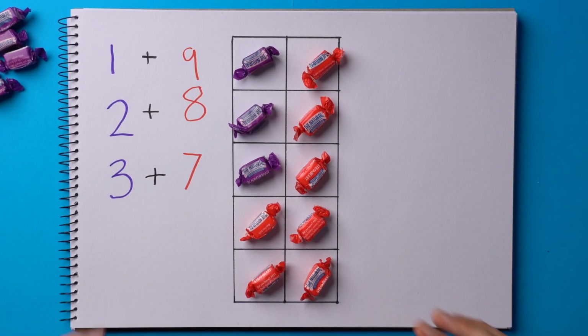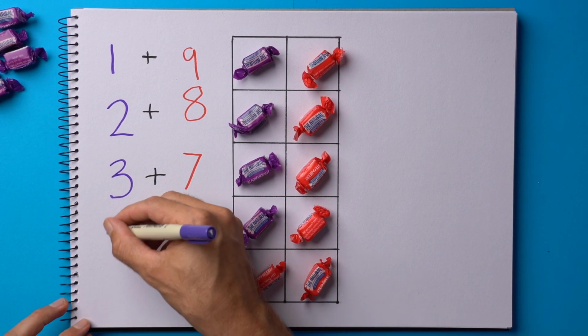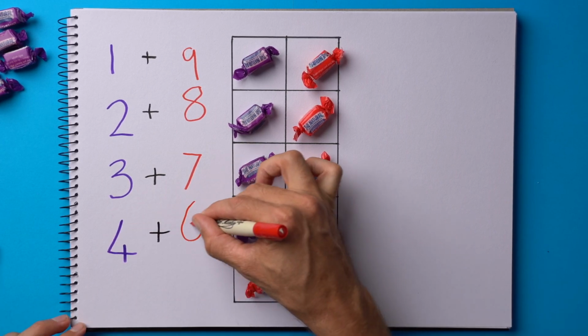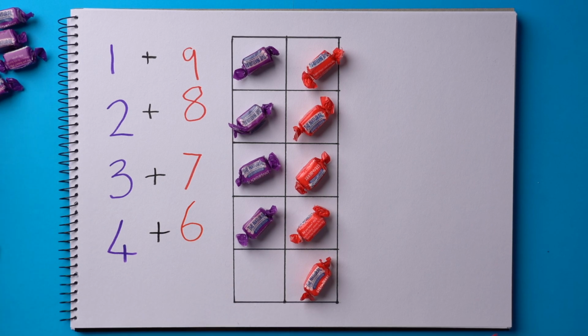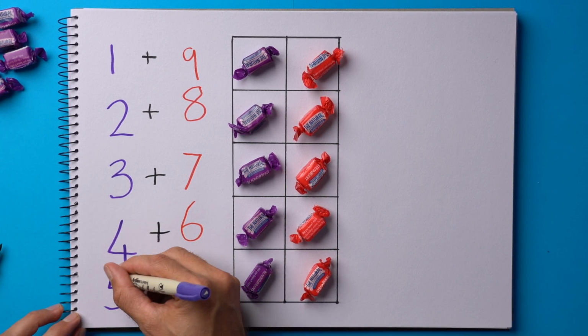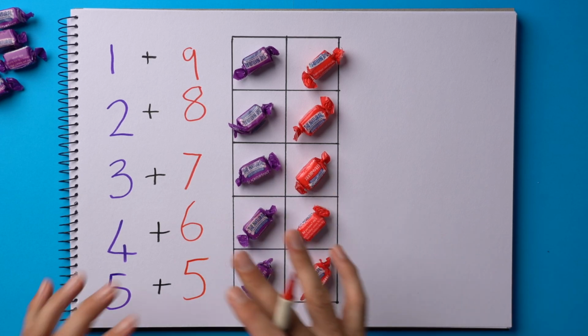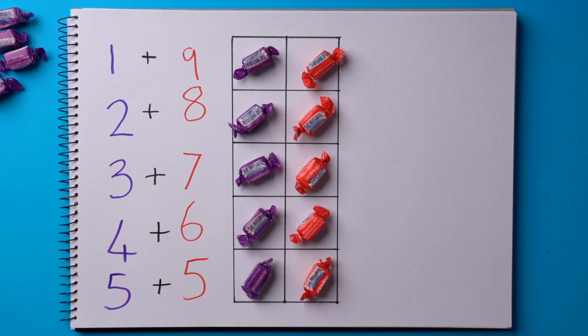We could have 3 and 7. We could have 4 grape and 6 cherry. We could have 5 grapes and 5 cherries. Notice all these numbers, all these combinations of numbers add up to 10.